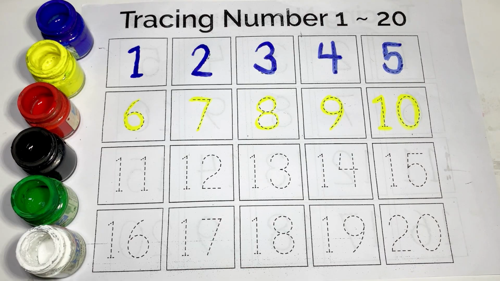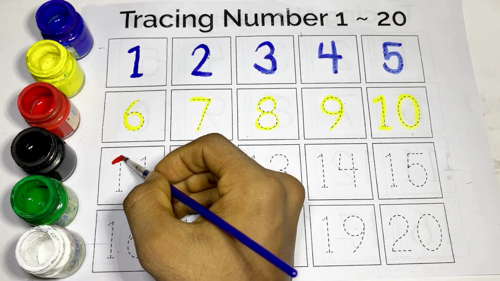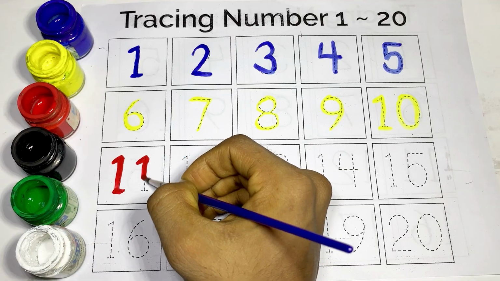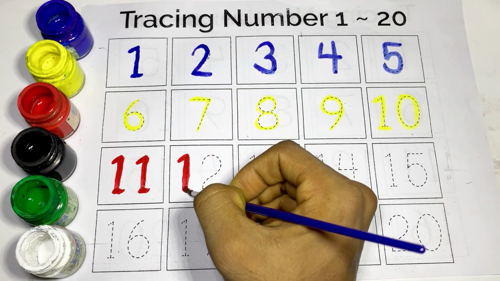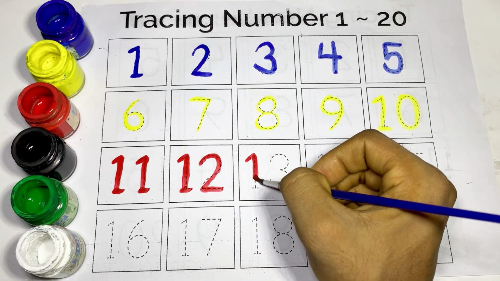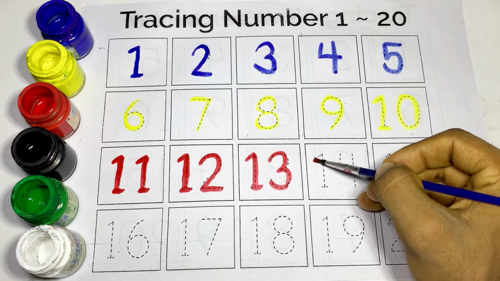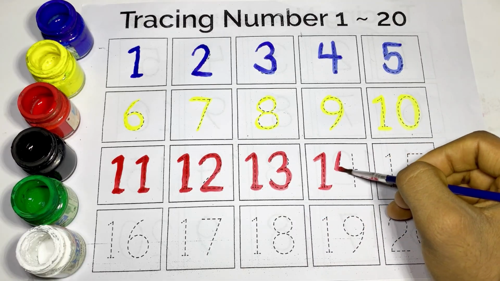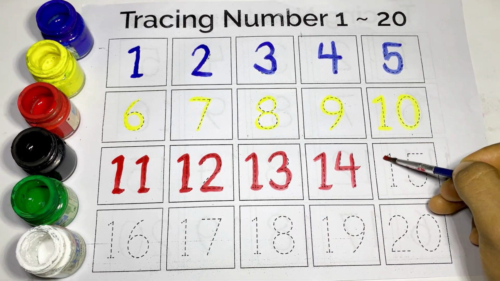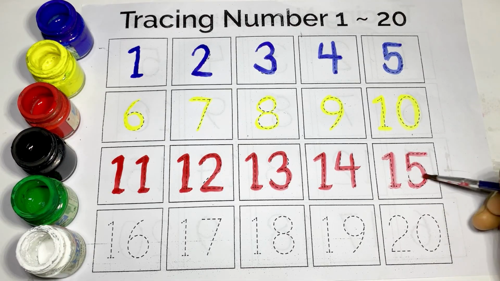Kids, now draw 11. The number 11, and use red color. 12. The number 12. 13. The number 13. 14. The number 14. 15. The number 15.